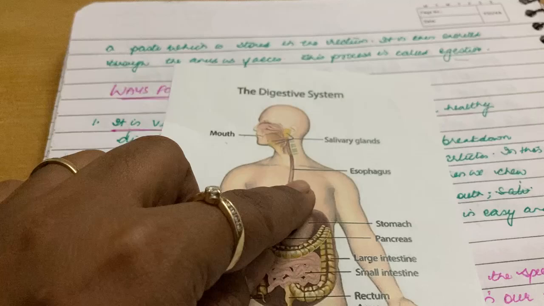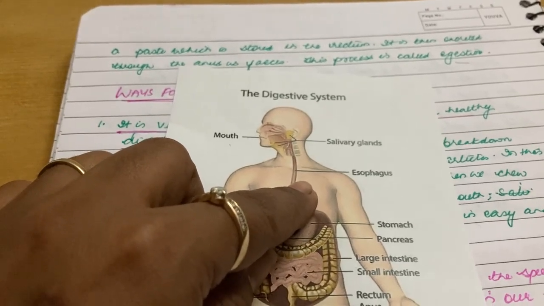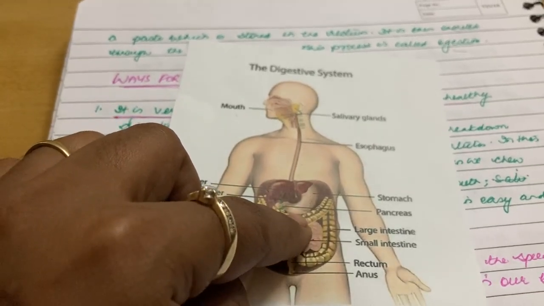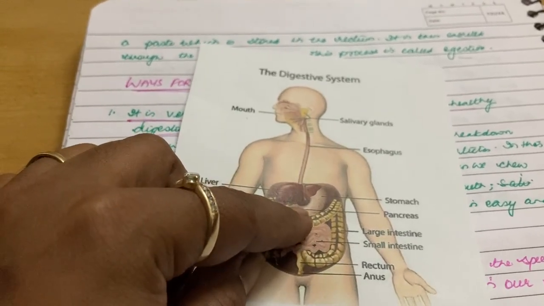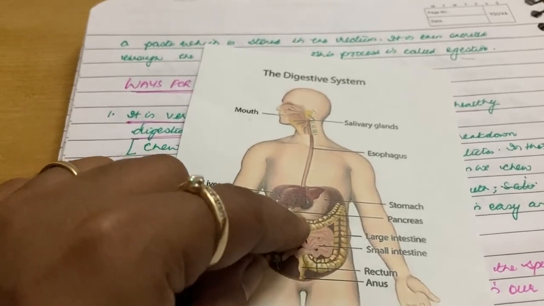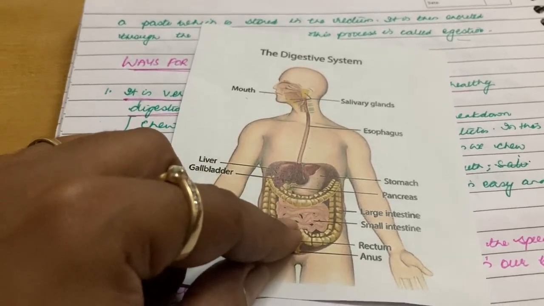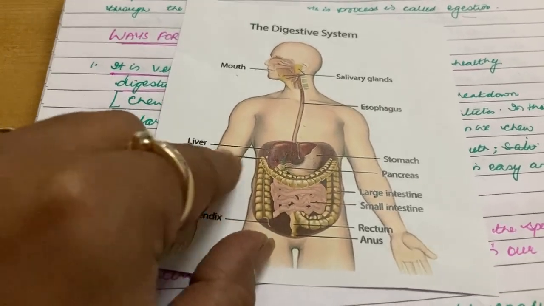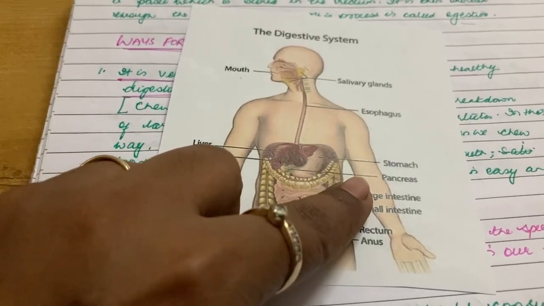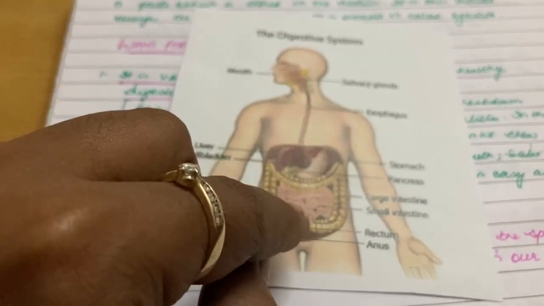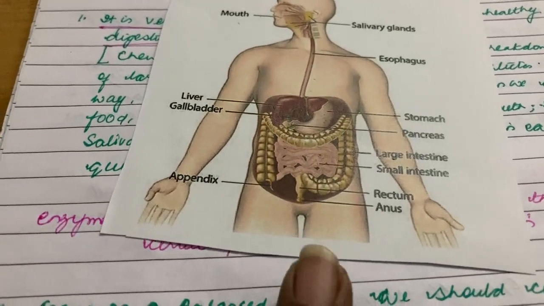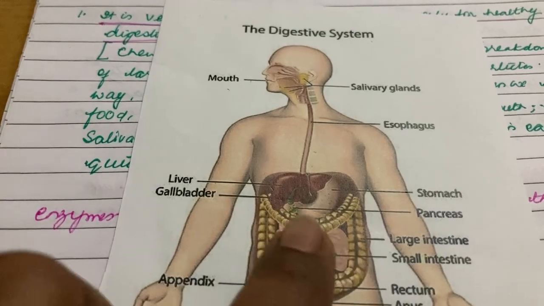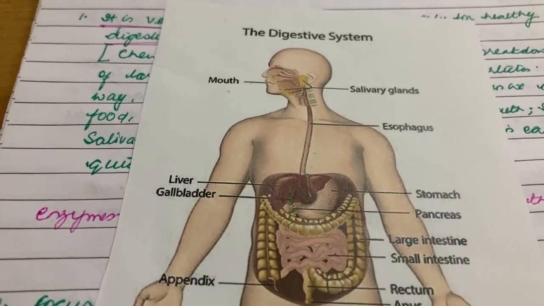Then from the mouth the food travels to the stomach through the food pipe, which is also called the esophagus. In the stomach the food stays for 3 hours. Here the food is partially digested and then moved to the small intestine. There the bile produced by the liver and the digestive juices produced by the pancreas are used to digest the food properly. After the food is digested, the entire digestion process gets completed in the small intestine.